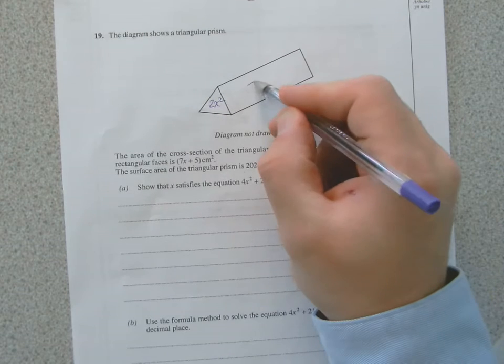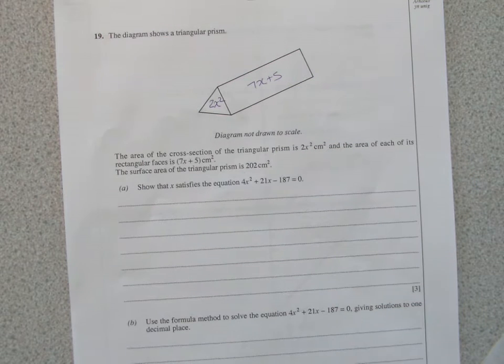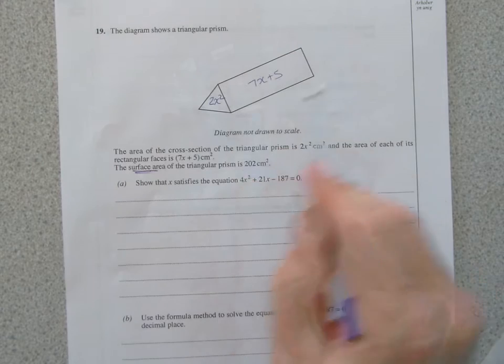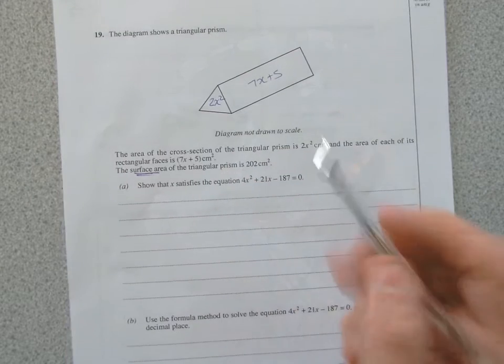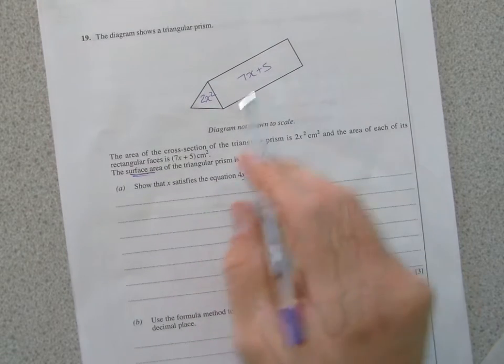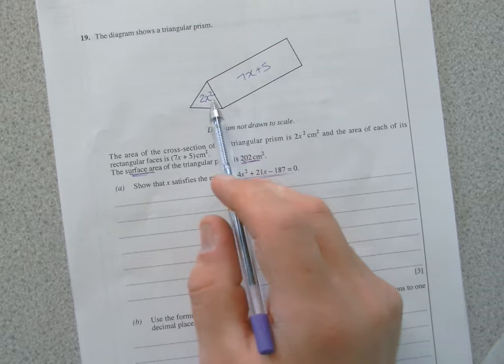Now, believe it or not, this is a rectangle, isn't it? If you look at it, it is a rectangle, and that's the area of that face there. So it says the surface area of the triangular prism is 202. And when they talk about surface area, they're talking about all of the surface. So they want us to show this situation here. Well, if we know the surface area is 202, all those surfaces, let's take account of them.